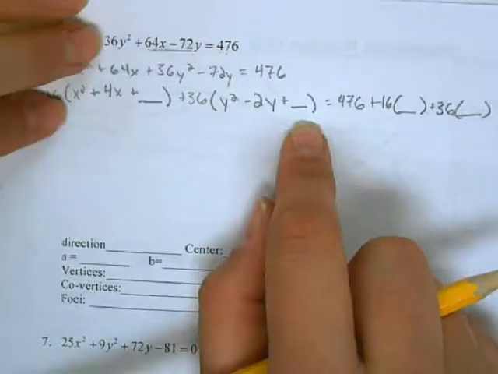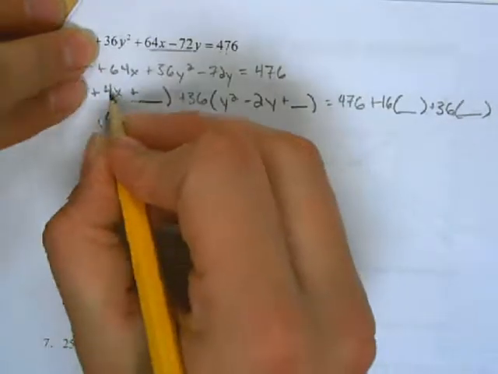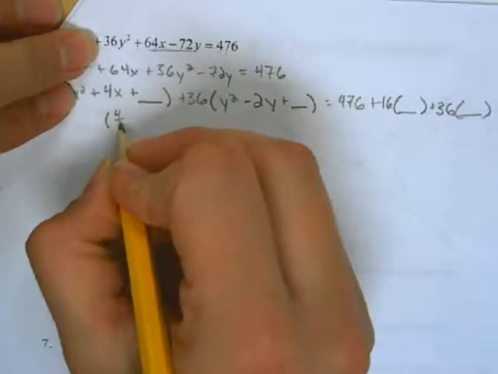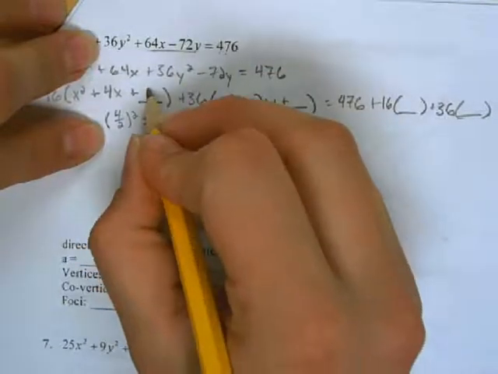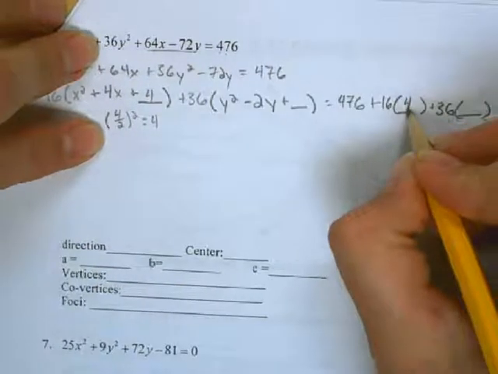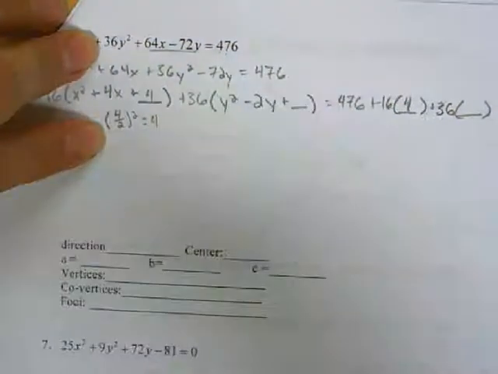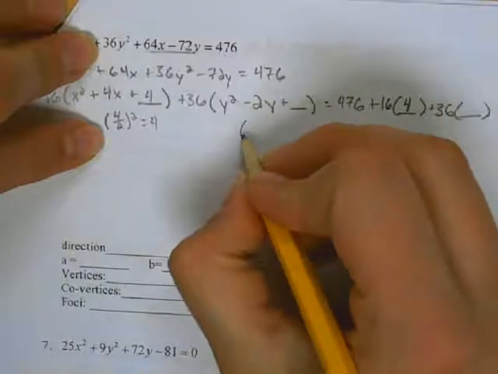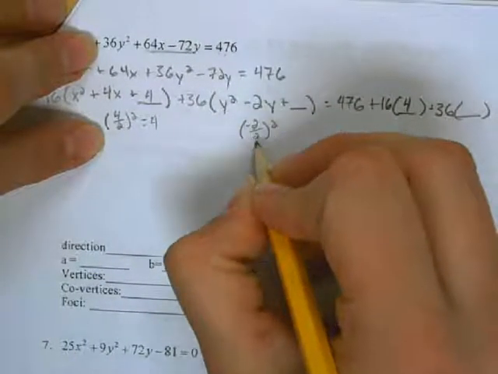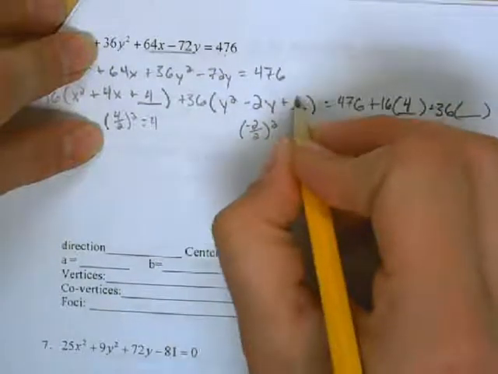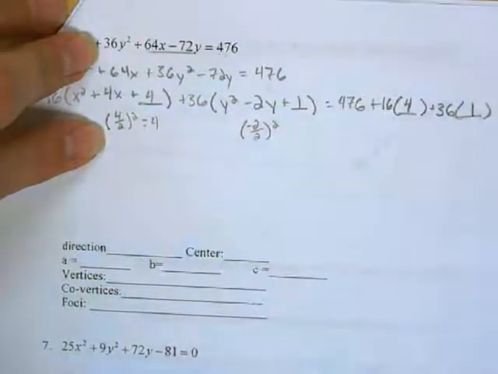You take half of the middle, so the number by x, so 4 over 2 squared is 2, 2 squared is 4, so add that in and do it to both sides. Okay, do the same thing here. You take half of the middle, so half of the number by y. You square it. Negative 2 over 2 is negative 1. Negative 1 squared is positive 1. Put that on both sides.